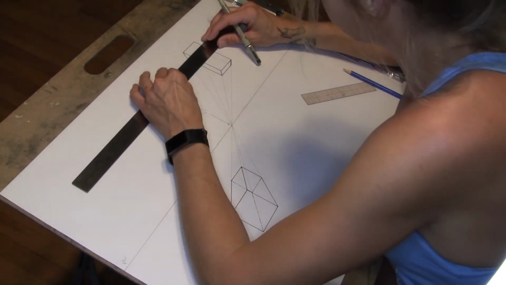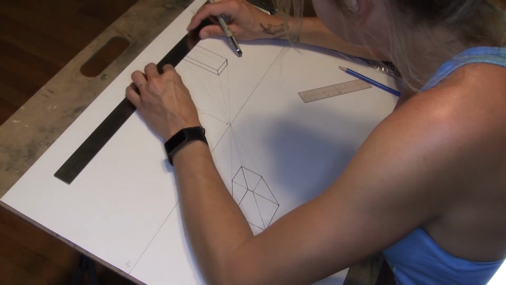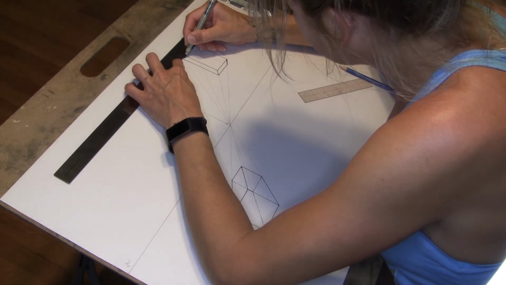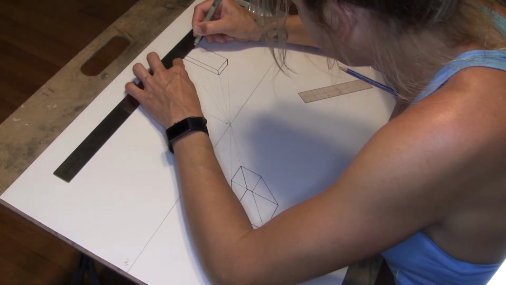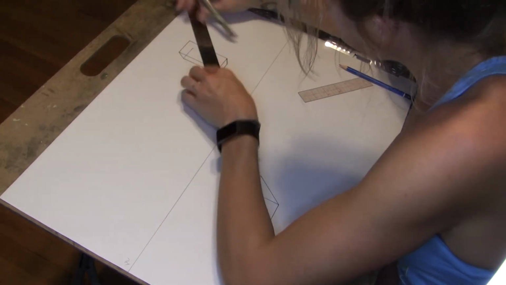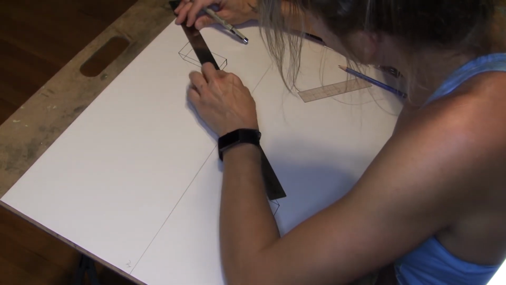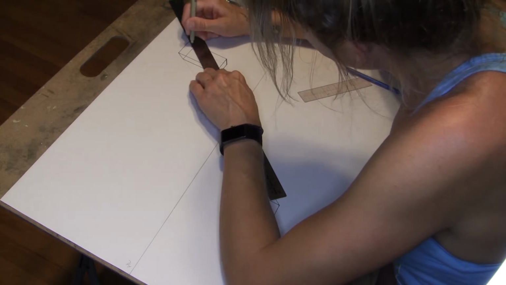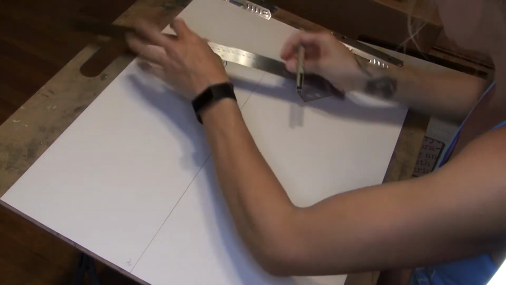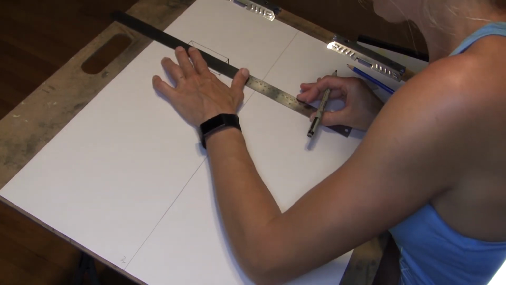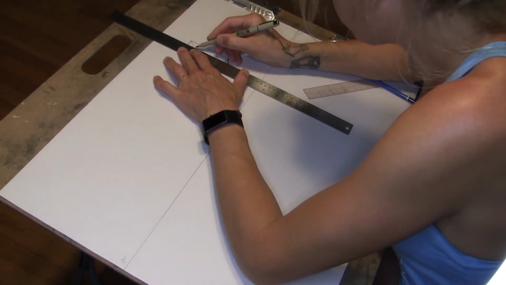Now I would like to come through and make visible the lines that I would like to keep to showcase my finished box. So again, coming through with that broken line, dotted line, and for my last piece through here.